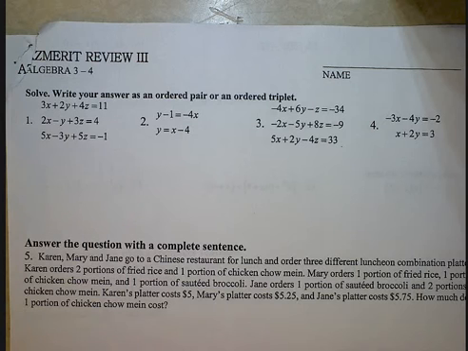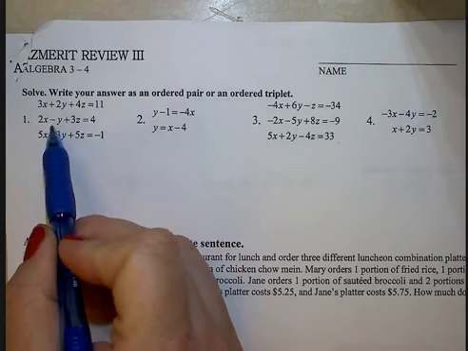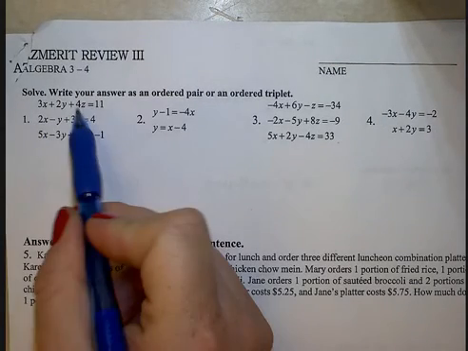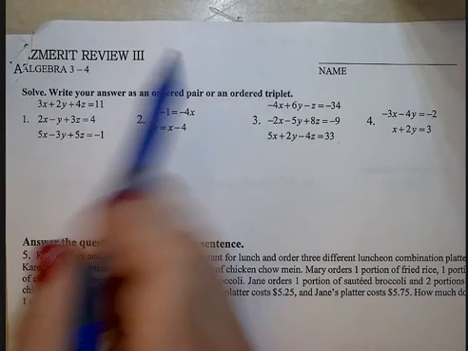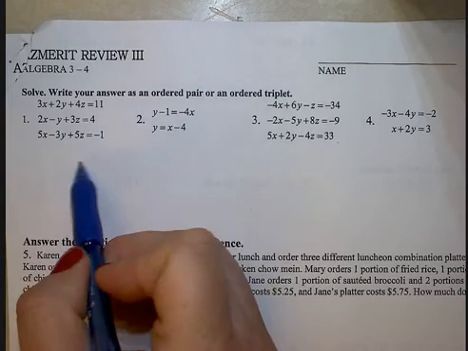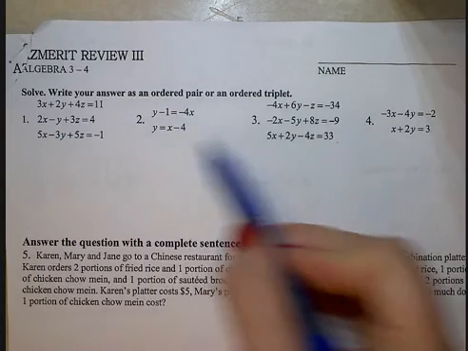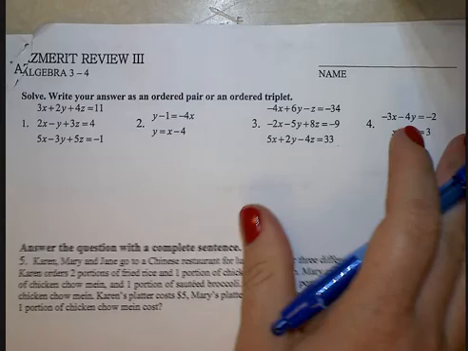Okay, turn to the third page of AZMerit Review number 3. In 1 through 4, we are asked to solve for the missing variables. If you have 3 variables, write it as an ordered triplet. If you have 2 variables, write it as an ordered pair. We're going to use a calculator to make this easier.